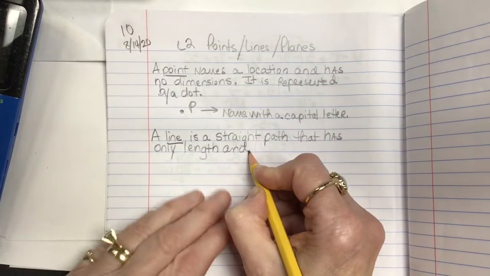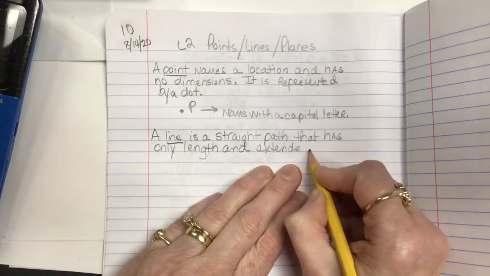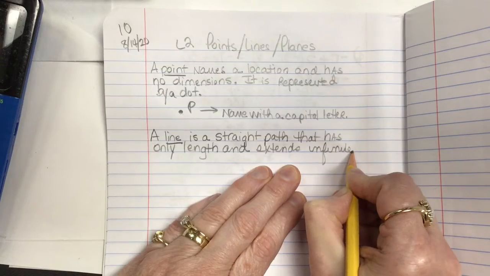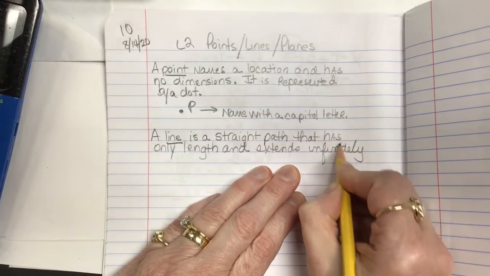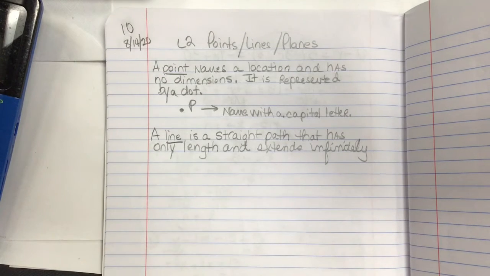See, then I jump into cursive there. I misspelled infinitely this morning, so I want to make sure I got all my letters in there. What does infinitely mean? Infinite. Forever. It goes on forever, and then we'll talk about how we do that.